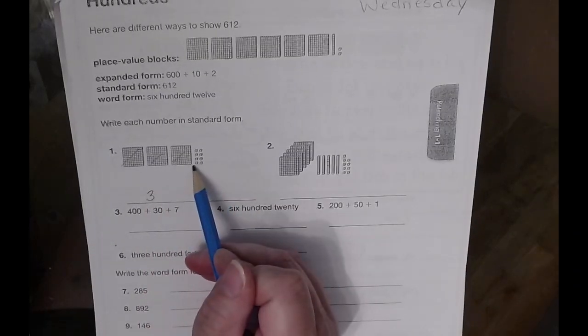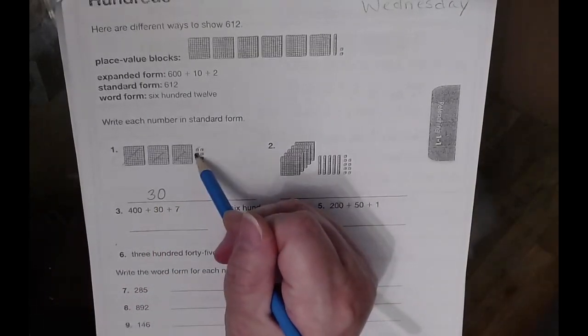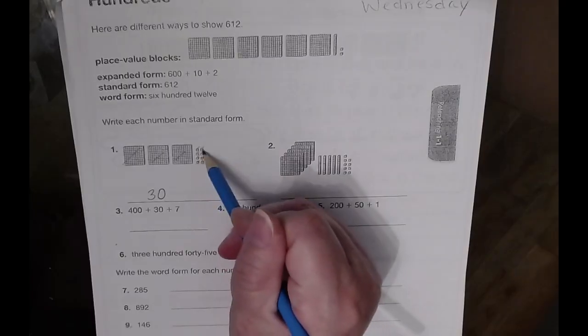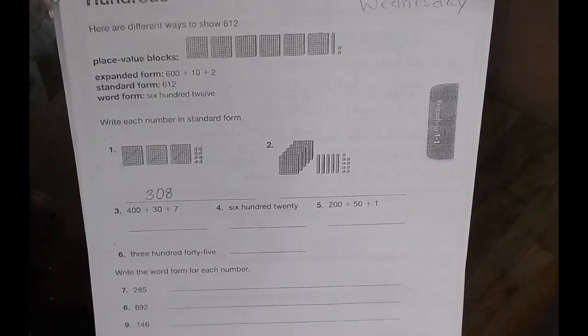Are there any tens or any rods? Nope. So you have to have that placeholder. And then units: 1, 2, 3, 4, 5, 6, 7, 8. So your answer for that would be 308.